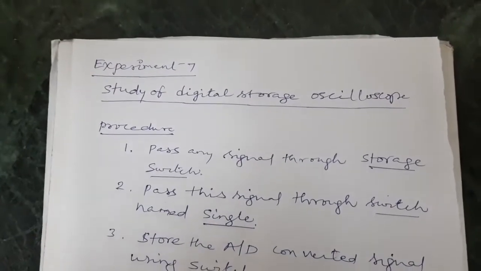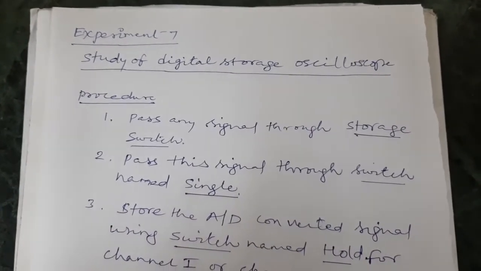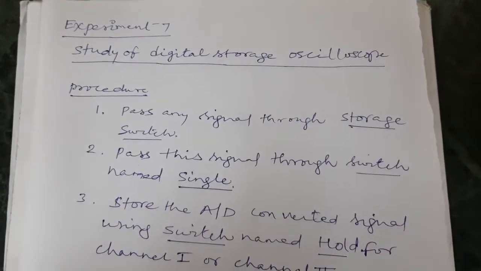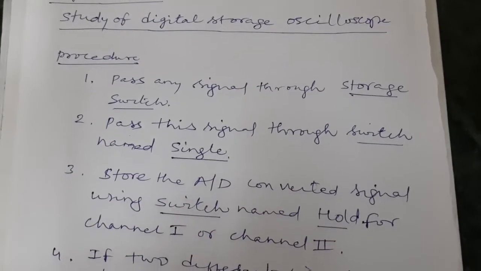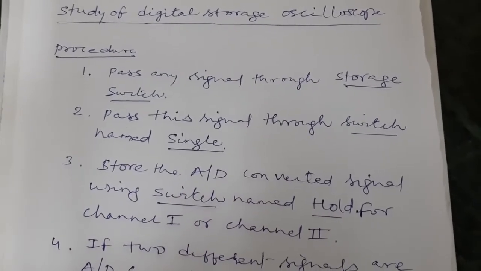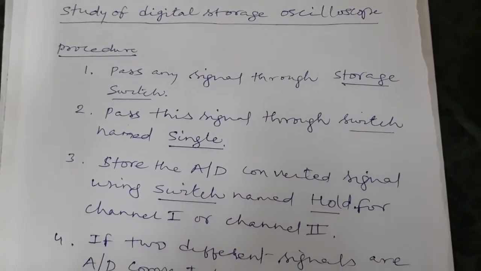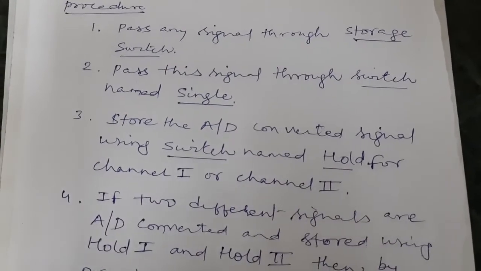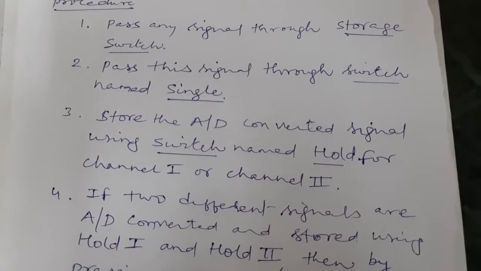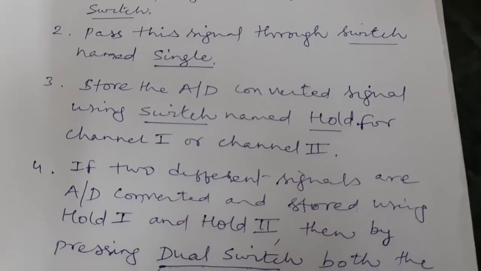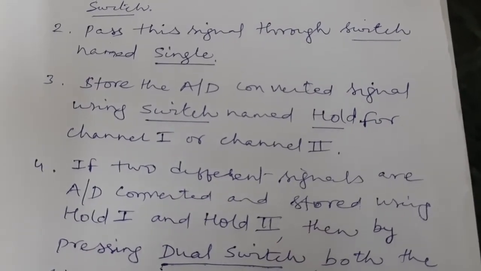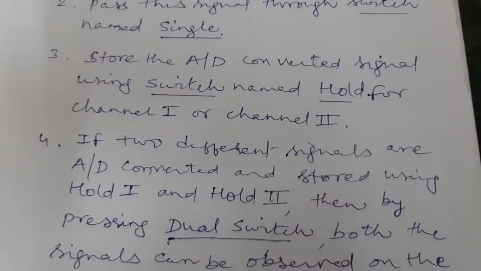We have also written the procedure here on how to work with the digital storage oscilloscope. Press the signal, pass the signal through the store switch, then pass the signal through the switch named single, then store the A to D converted signal using the switch named hold for channel 1 or channel 2.